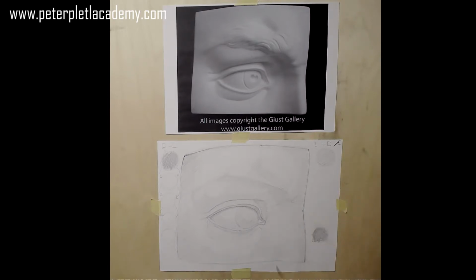We will have some cast shadow here also, which will have this nice shape. Right? This will be a little bit darker also.